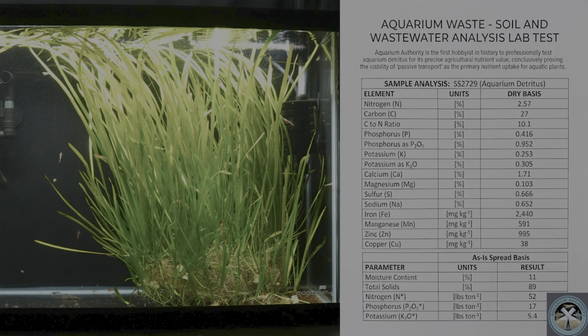And I have to say, every single state in the United States has a soil and wastewater analysis lab. If you're lucky, there's multiple. So I've had multiple people tell me that they're going to get their aquarium detritus tested and we can compare numbers. But again, it's going to come down to what you're feeding your particular aquarium. So just because my aquarium detritus or aquarium waste testing says this doesn't mean that it's guaranteed that yours will as well. So you want to keep that in mind.